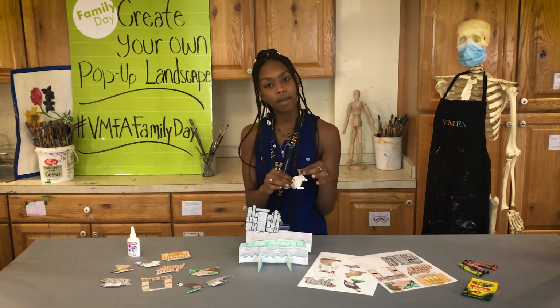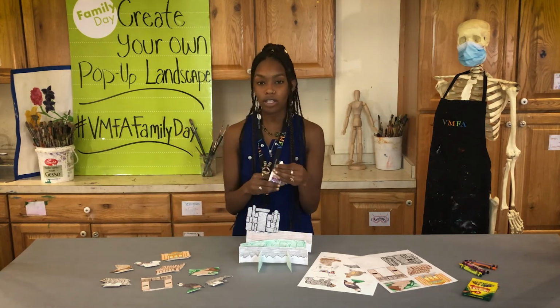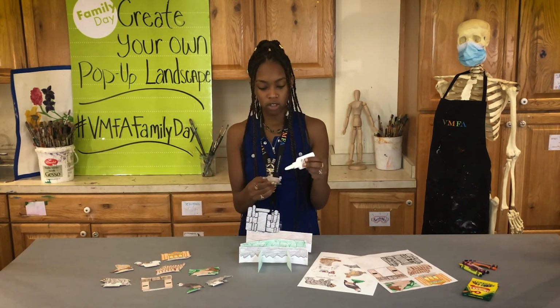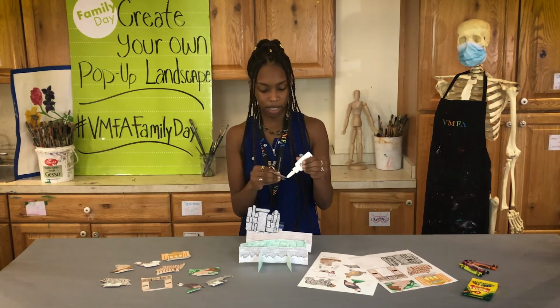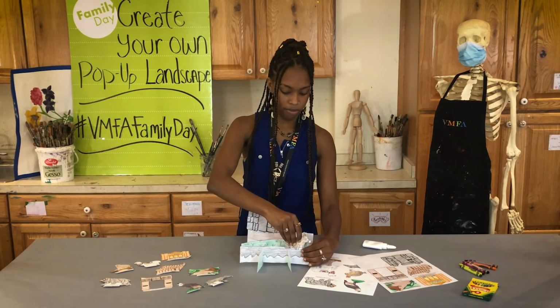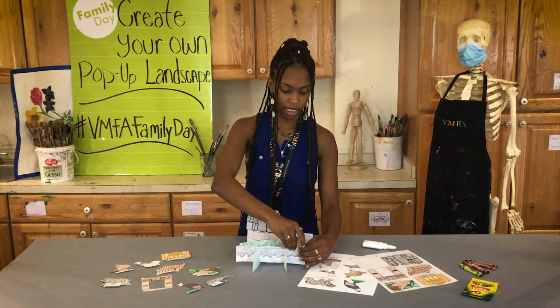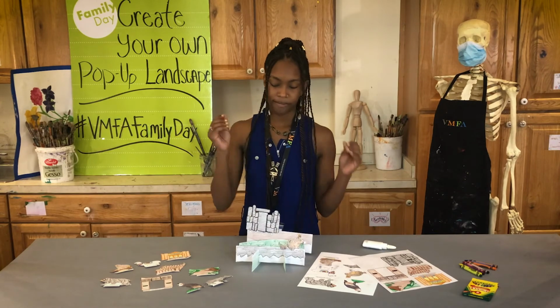When you're attaching your templates, we're going to be using glue, and you really don't need a lot of glue for this. You really just want to do 1 or 2 drops, and then you'll hold your template down here for about 10 to 20 seconds.